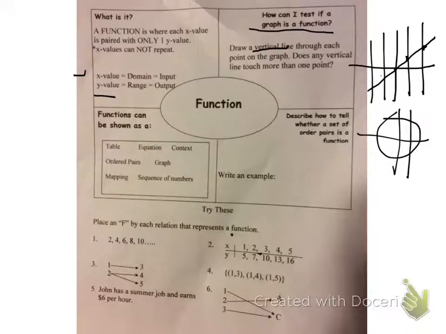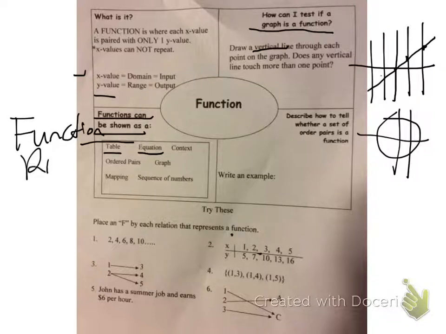Alright, now a function can be shown as a table, an equation. You might also hear the equation called a function rule. It can also be shown as a context such as a word problem, ordered pairs, and we know ordered pairs are x and y, or a graph, which we just talked about.